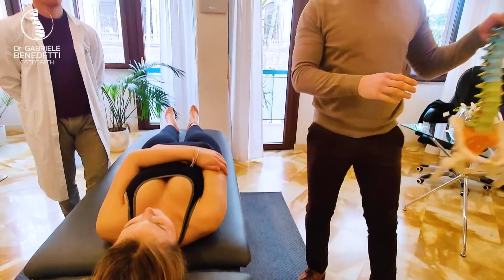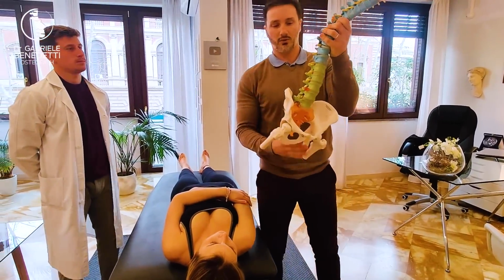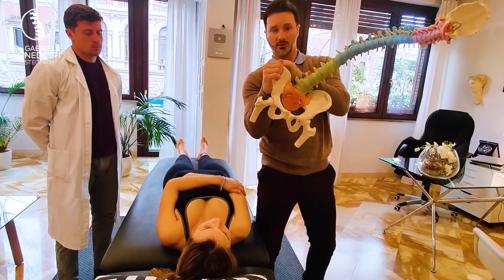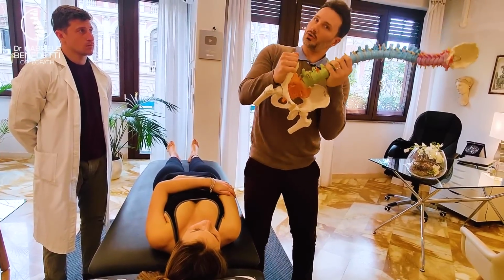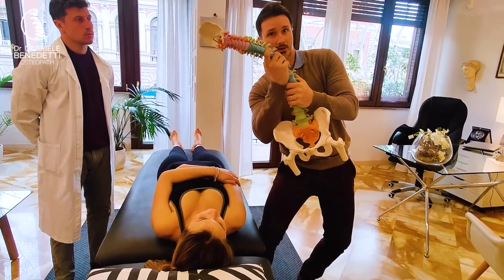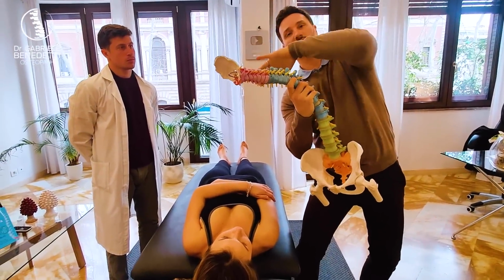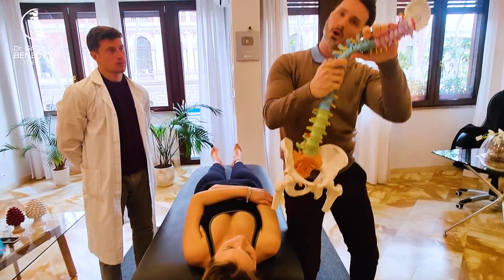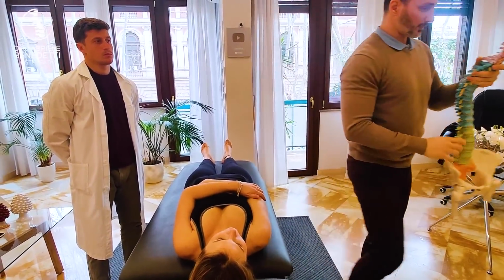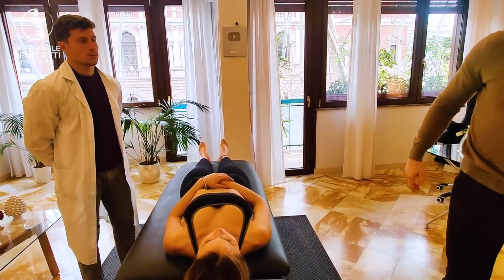When I approach the scoliosis, I will always have one side making the issue, the compensation on the other side, and then the spine trying to compensate again on the other side. So I will approach this side and then again the other side. In this case, I have to approach the opposite side of the last one.